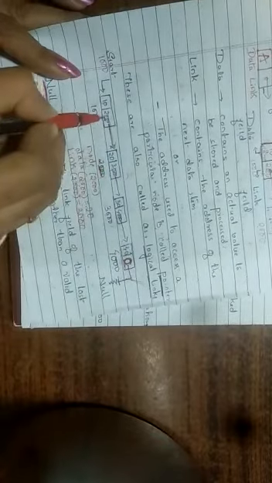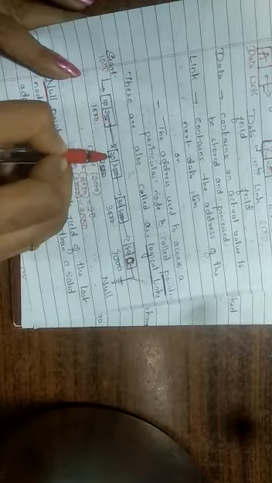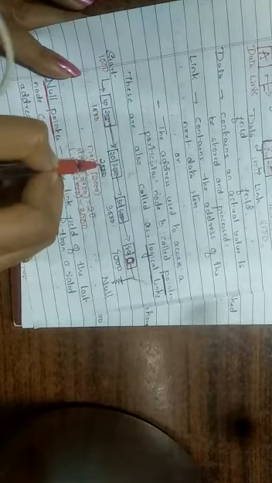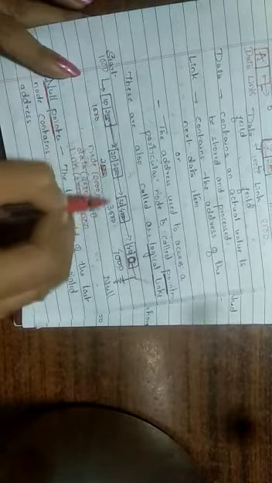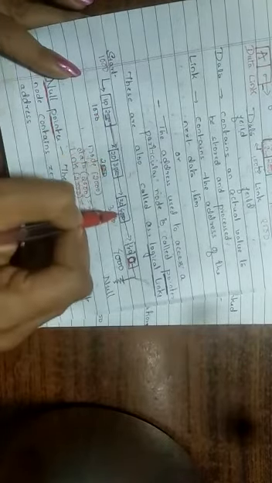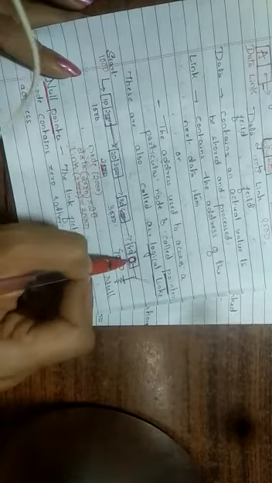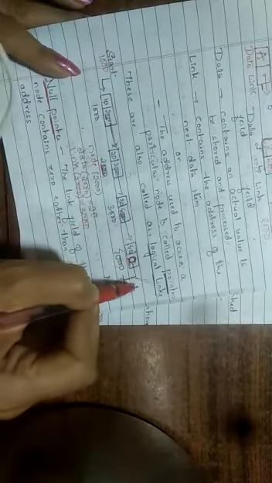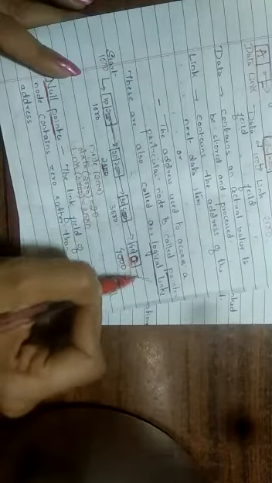What is this field? This is a link field. The link field consists of the address of the next node. The address of the next node is 2000, that's why 2000 is specified. Here, the address of the next node is 3000, that's why 3000 is specified. Here, the address of the next node is 4000, that's why 4000 is specified. But at the last, there is no next node, so it is represented with a 0 and a null.